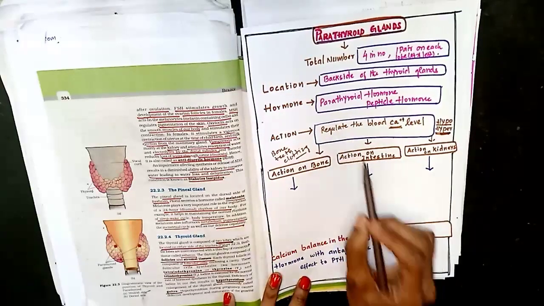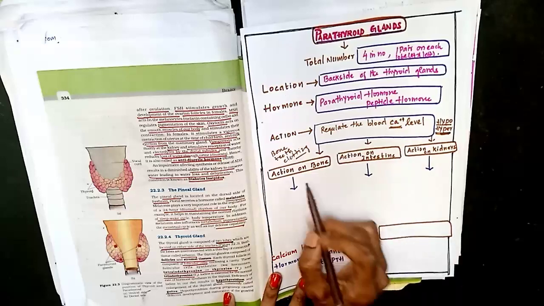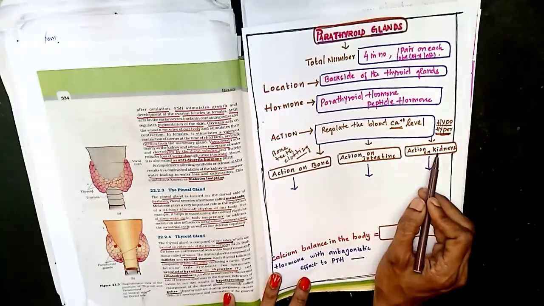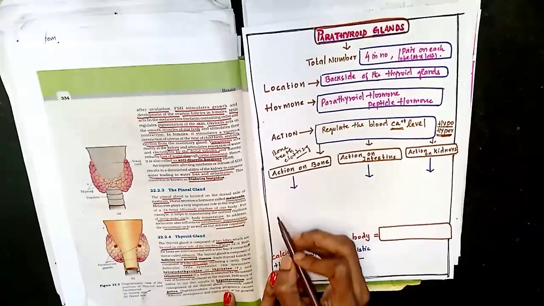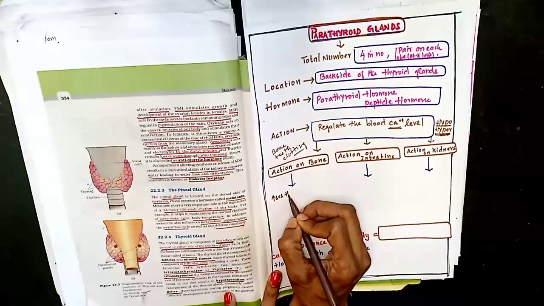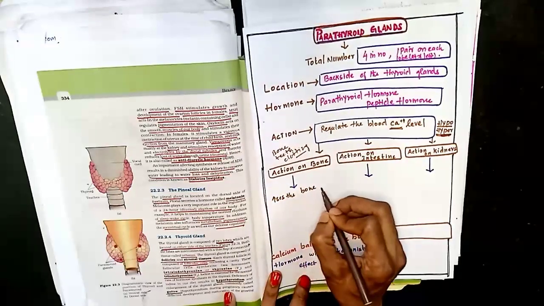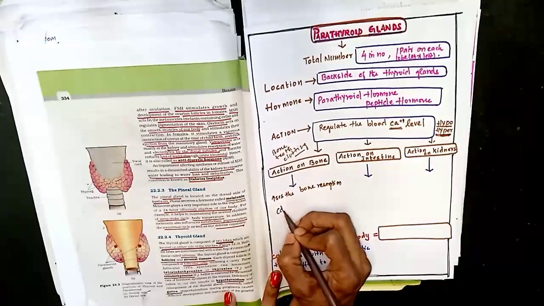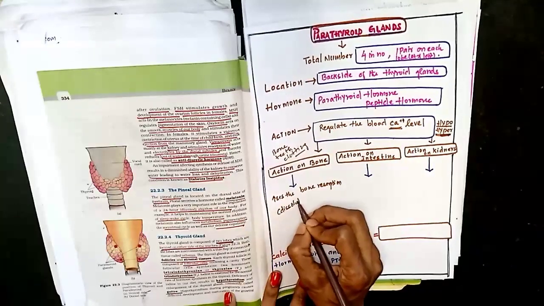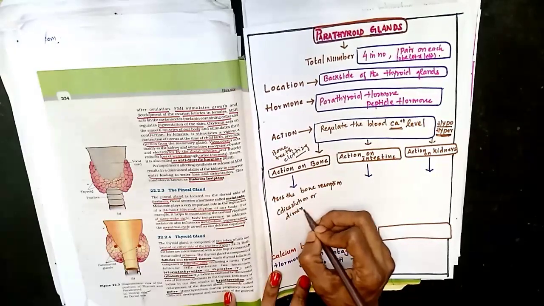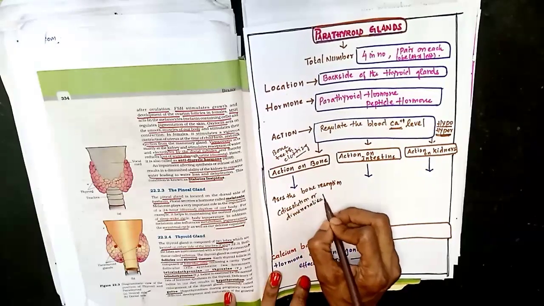The parathyroid hormone regulates the blood calcium level in 3 ways: action on bone, action on intestine, action on kidneys. So it acts on bone, that is it stimulates or increases bone resorption. What is the meaning of bone resorption? That is dissolution or demineralization. That is dissolving the bone.